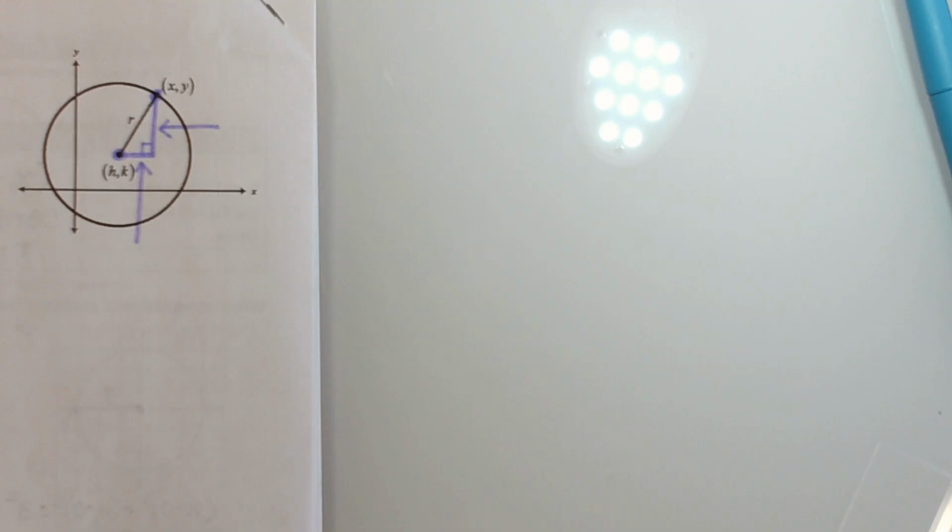Now, that means I can find this length. Because if the length of this segment is the length between this point and this point, what is the distance between the point 6, 10 and 6, 1? 9. Because the only thing that changed was the y values. What is the distance between these 2 points? 4, because the only thing that changed was the x values. And now we have the ability to do Pythagorean theorem.